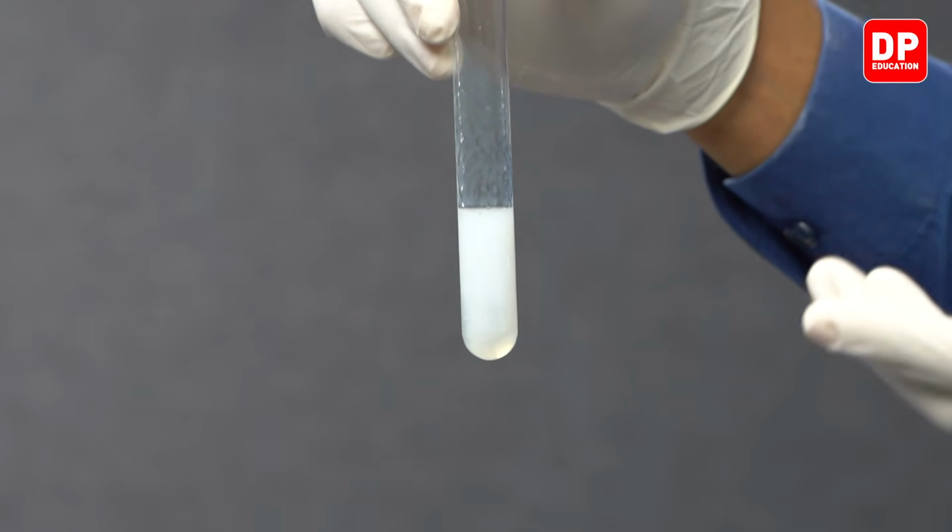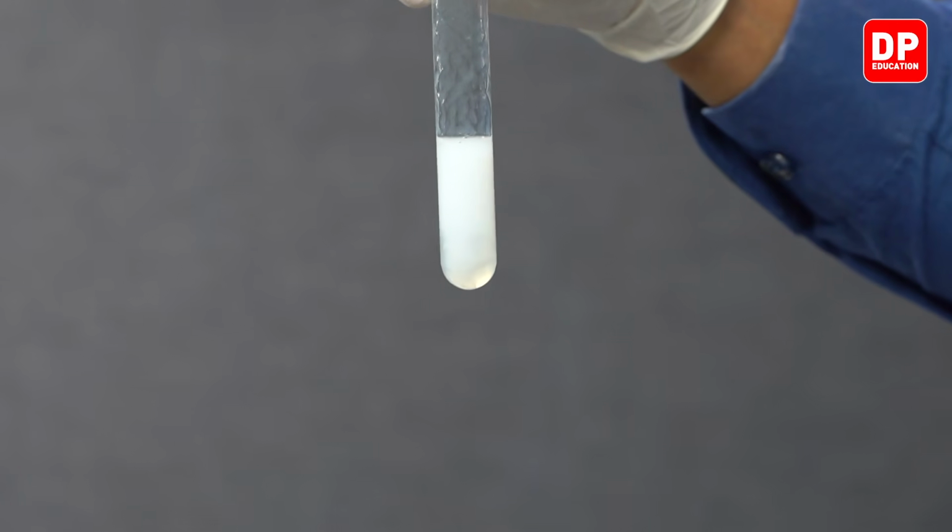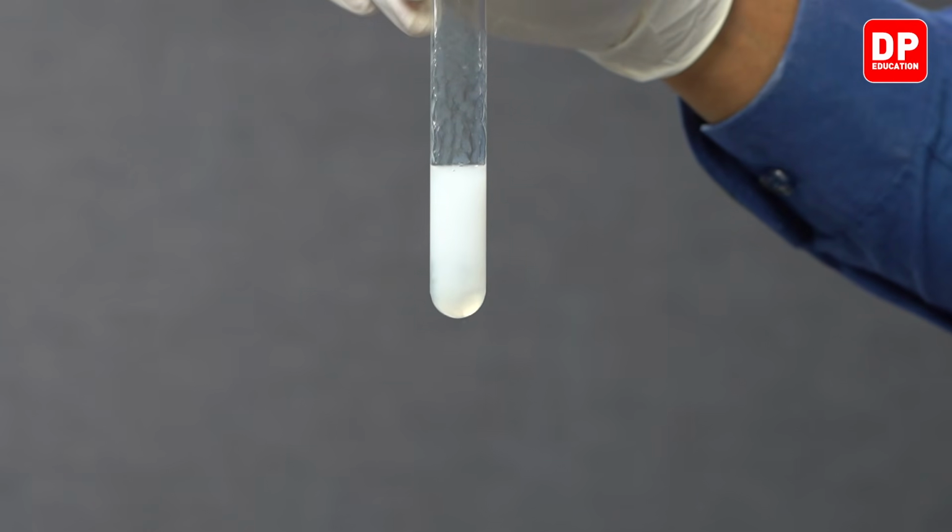Instead, excess magnesium 2+ ions that were present in the medium will start forming more and more magnesium hydroxide white color precipitate. So magnesium hydroxide is not an amphoteric hydroxide. In fact, magnesium hydroxide only reacts with hydrochloric acid and it dissolves in hydrochloric acid but not in excess sodium hydroxide.